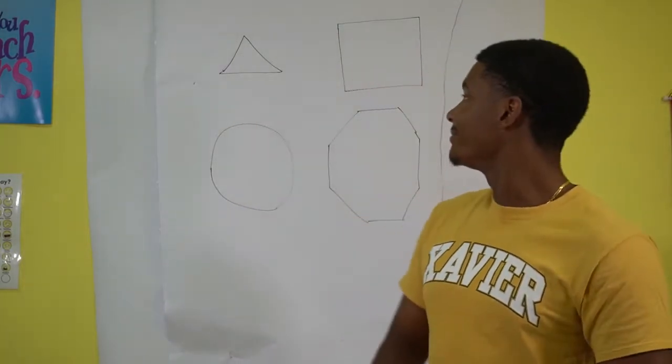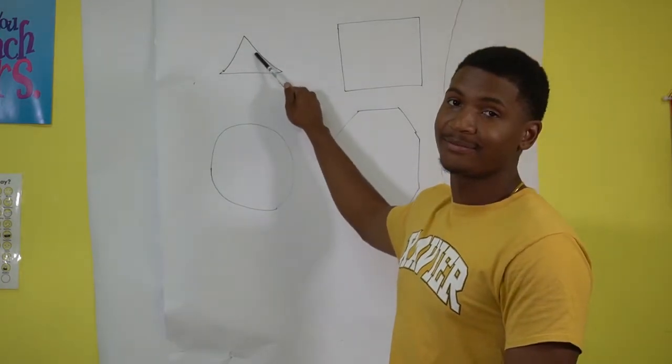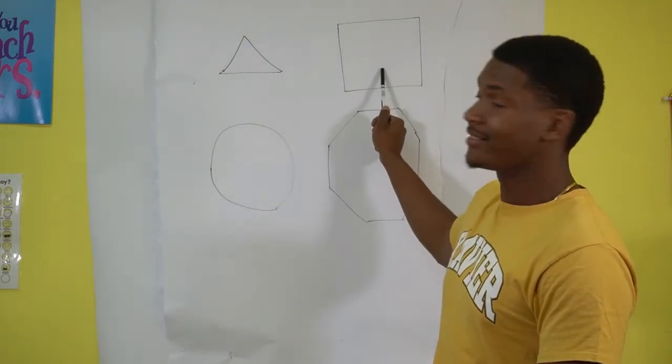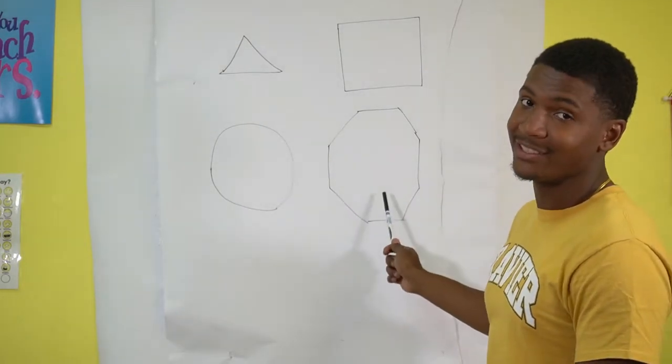So, let's call out a few. You have a triangle, a square, a circle, and even some more unique shapes like hexagons.